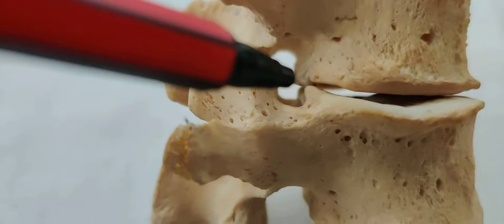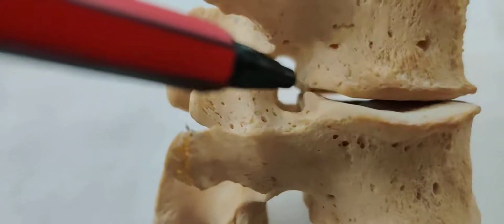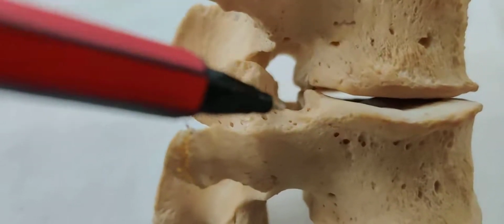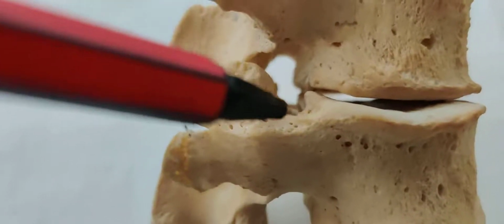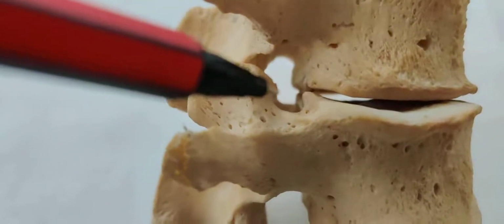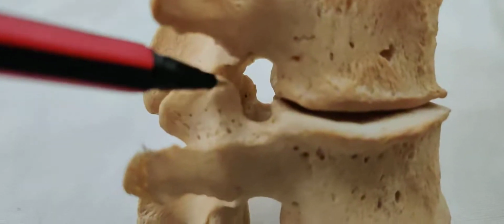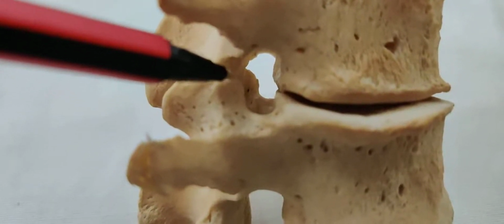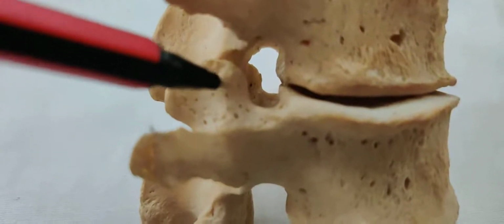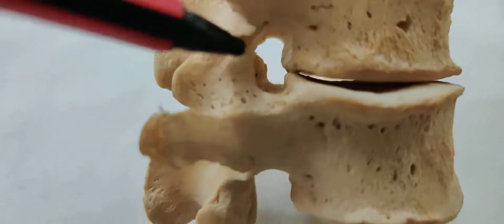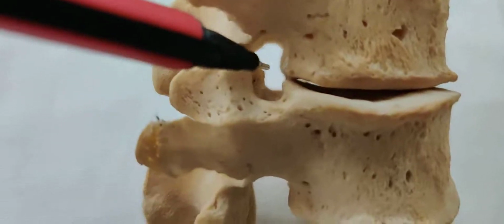Then there is the posterolateral part of the intervertebral disc. Then there is the superior vertebral notch or the superior pedicular notch, and then there is the intervertebral joint between the inferior articular process of the upper vertebra and the superior articular process of the lower vertebra. So this is the intervertebral foramen.